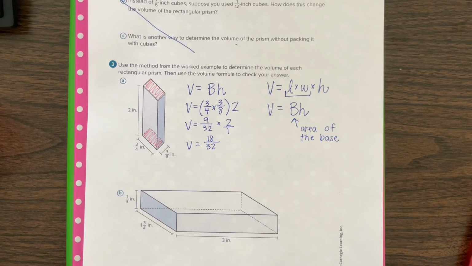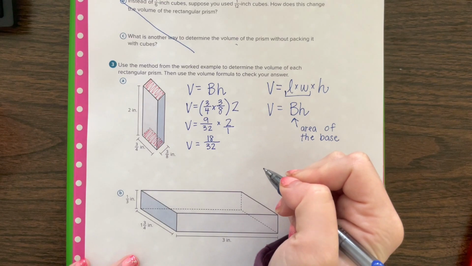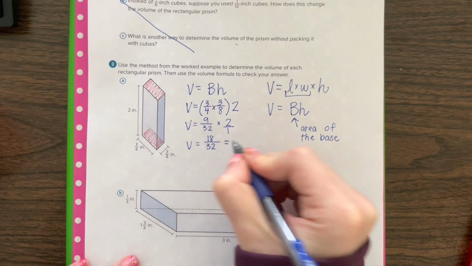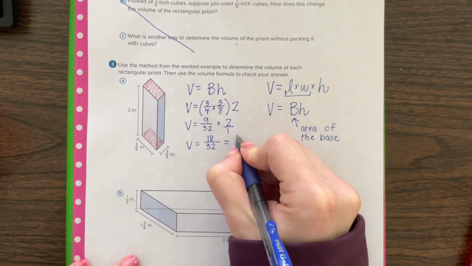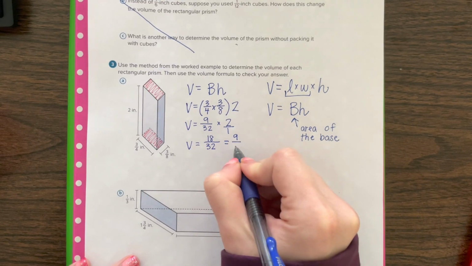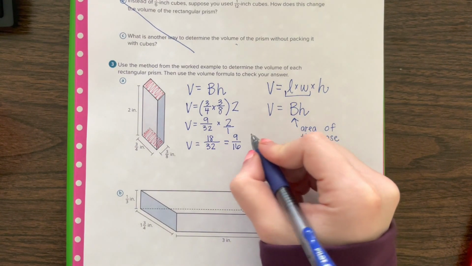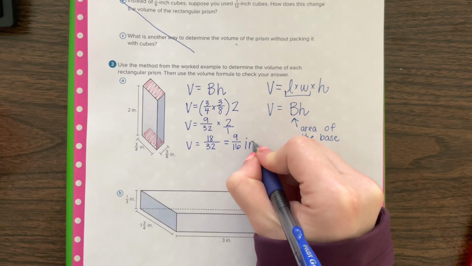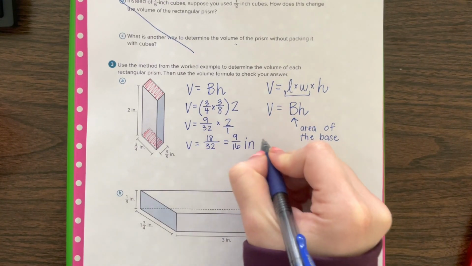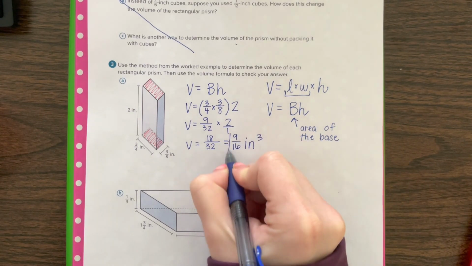And then we can simplify from here. So we see both of them are even numbers, so we can divide them both by 2. So that means 18 divided by 2 is 9, and 32 divided by 2 is 16. So our volume is 9/16, and then inches, and we're talking about volume, which is 3-dimensional, the amount of space it takes up, so cubed.